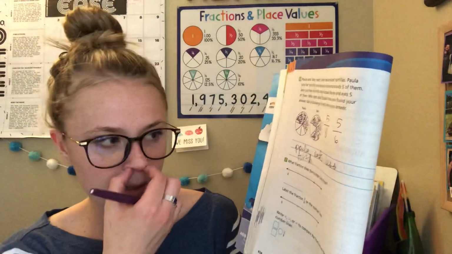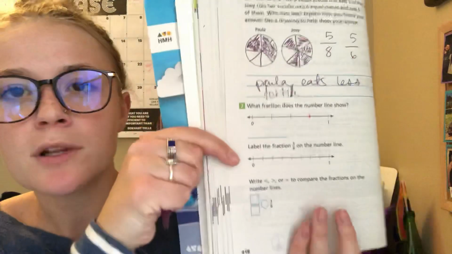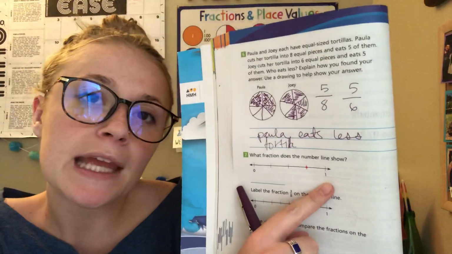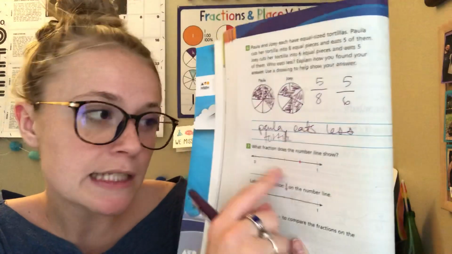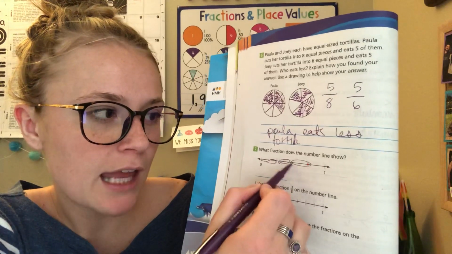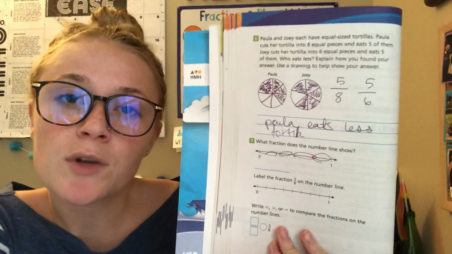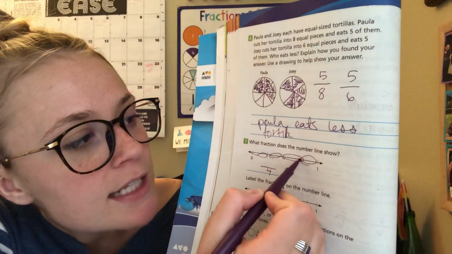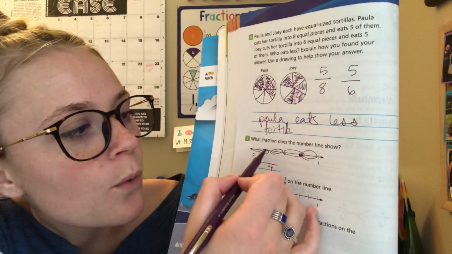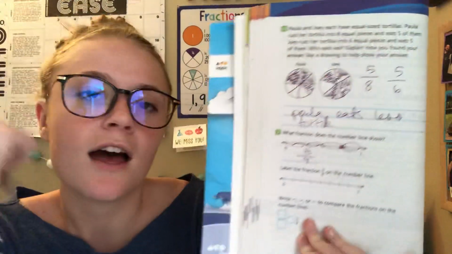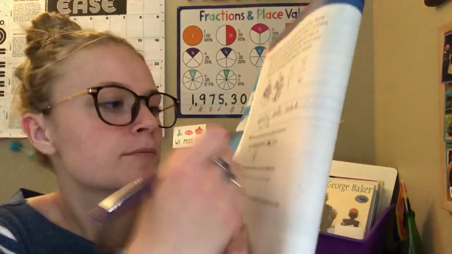What fraction does the number line show? Well, we have our number line and it goes from 0 to 1. So then I just need to count how many equal parts are in between 0 and 1. So there's 1, 2, 3, 4. So this number line is divided into 4 equal parts. So that tells me my denominator is 4. And then the dot is on the 1, 2, 3, third line. So it's 3 of the 4, 3/4.